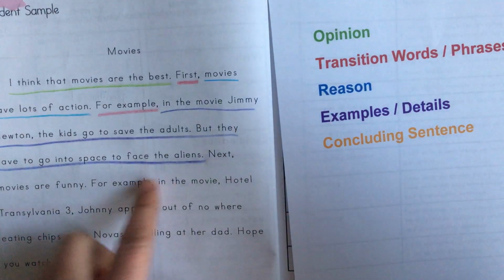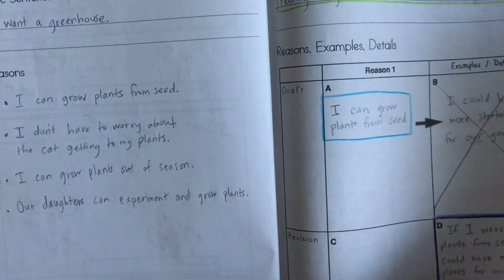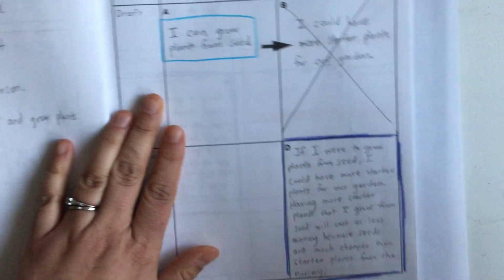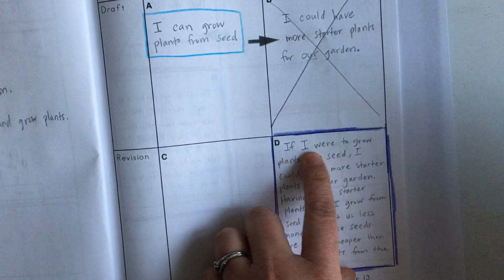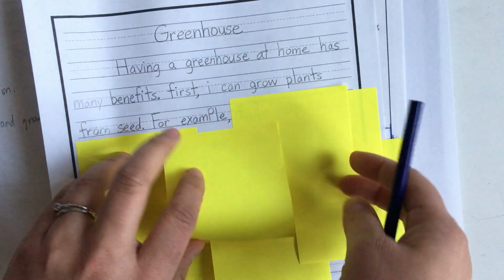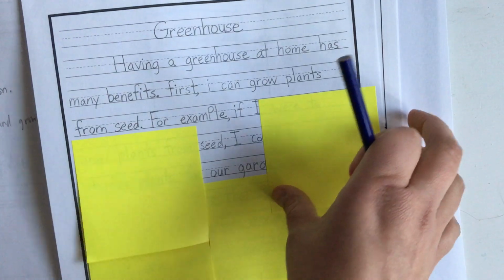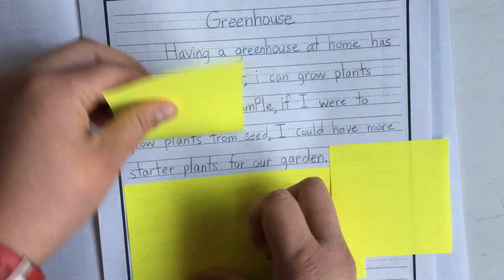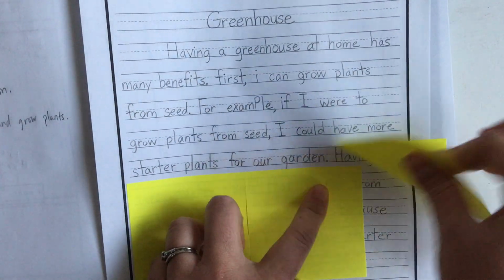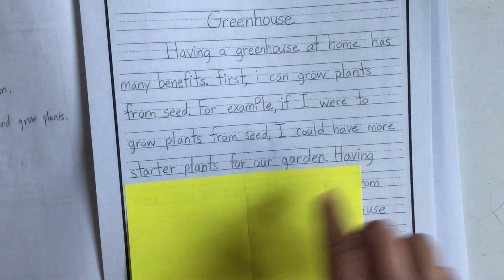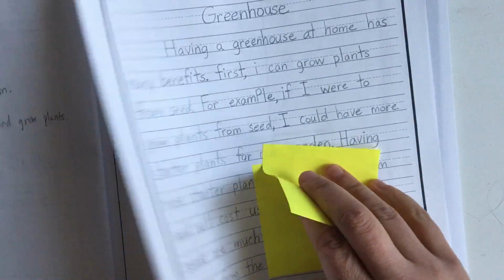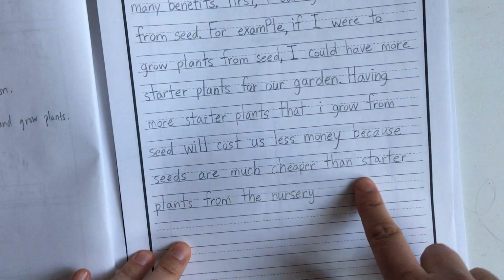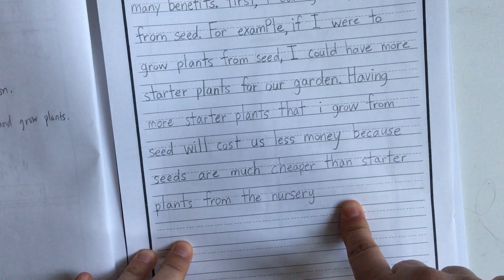Let's see, now I want to add my example, my first example, the one that matches my first reason, into my writing. Okay, so it should be this one. So for example, if I were to grow plants from seed, I could have more starter plants for our garden. Having more starter plants that I grow from seed will cost us less money because seeds are much cheaper than starter plants from the nursery.